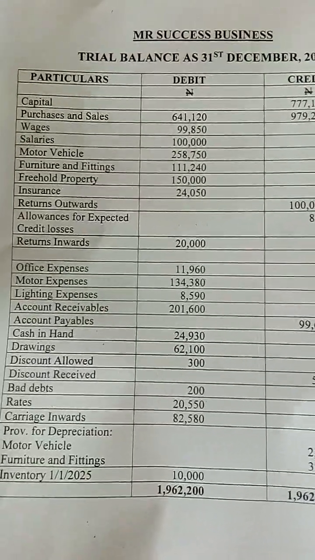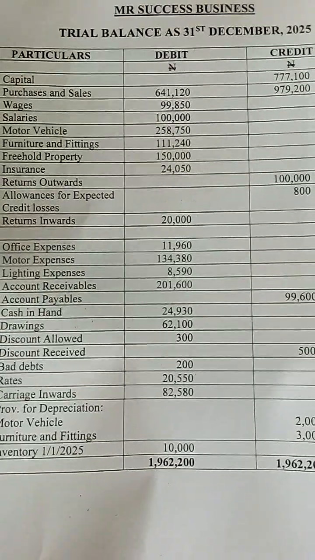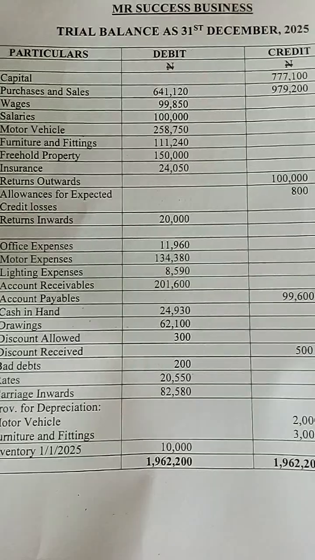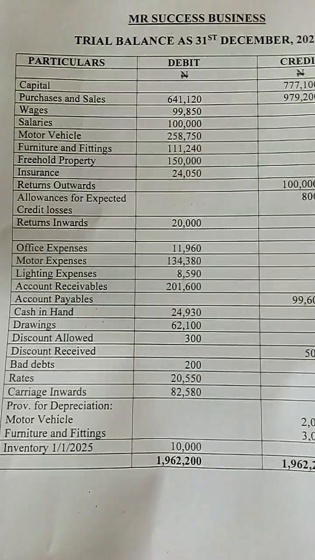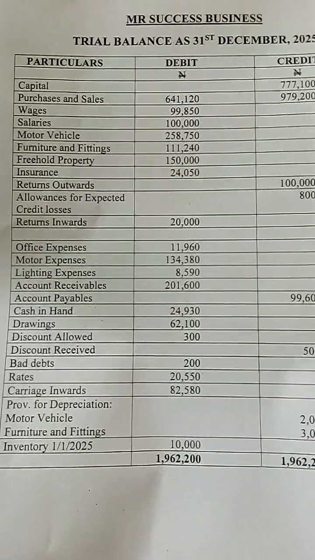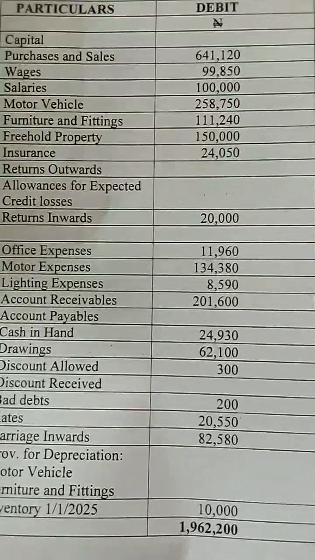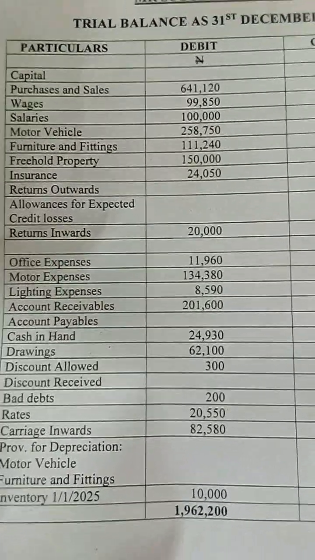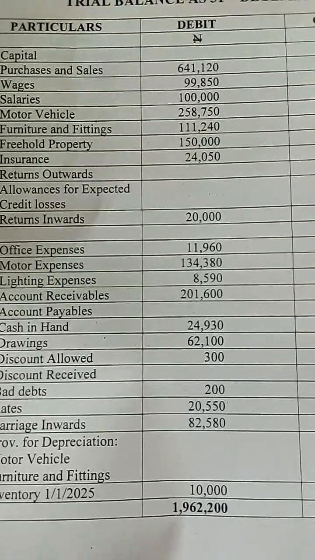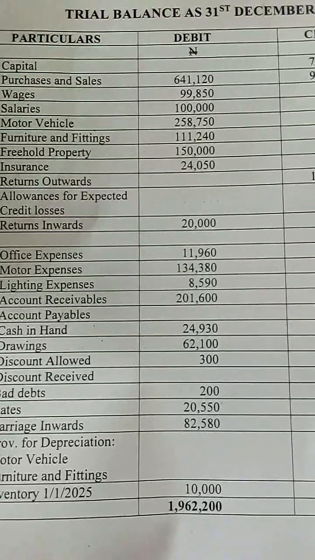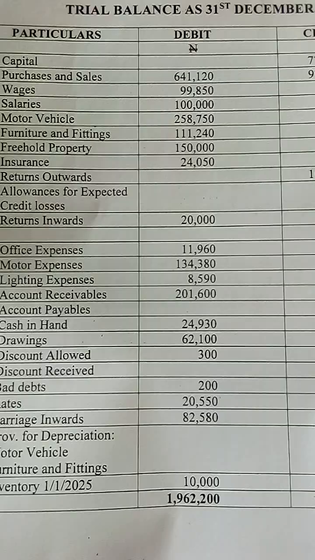We have wages, 99,850 naira. Is that taken? The next one is salaries. Salaries is 100,000. Then we have motor vehicles. In motor vehicles, we have 258,750 naira.